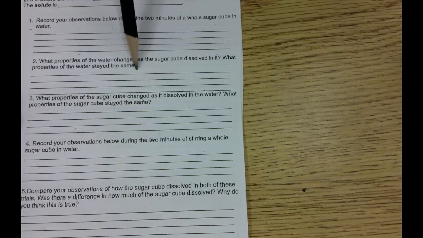So what properties of the water changed as the sugar cube dissolved in it? Well, first off, we got a new substance, or a new solution of sugar water. So that is what changed.